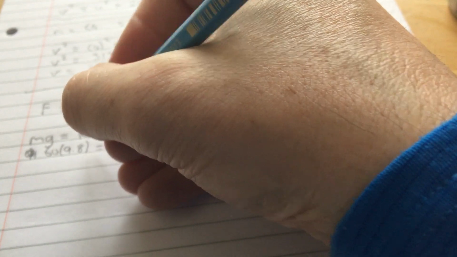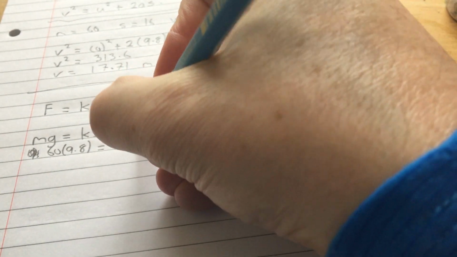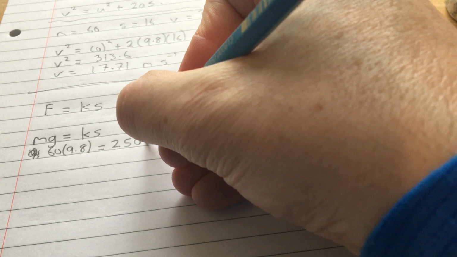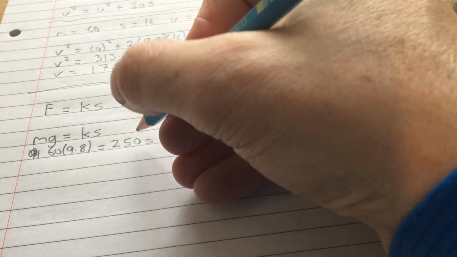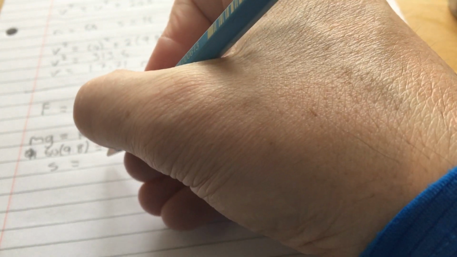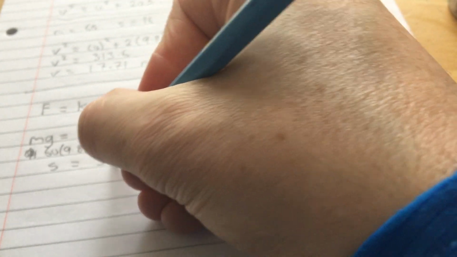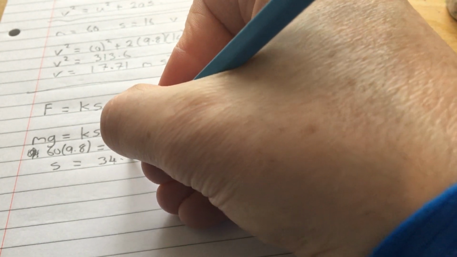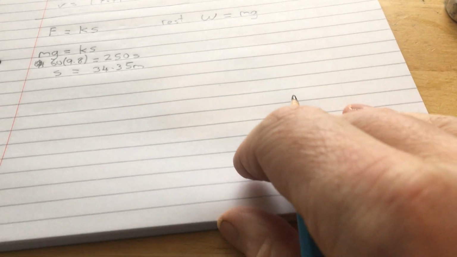So his mass is 60 and the acceleration due to gravity is 9.8, equals 250 times s for his displacement. So that's the length of the cord. Working all that out, multiplying these two and taking the 250 across and dividing gives you 34.35 meters.